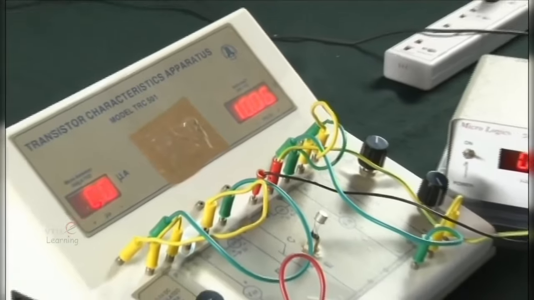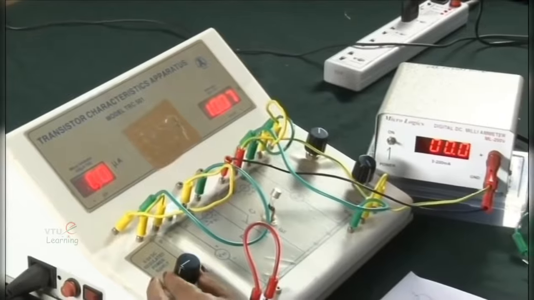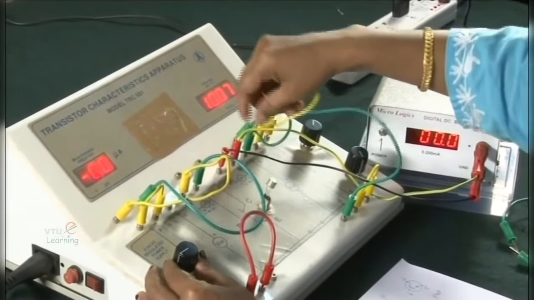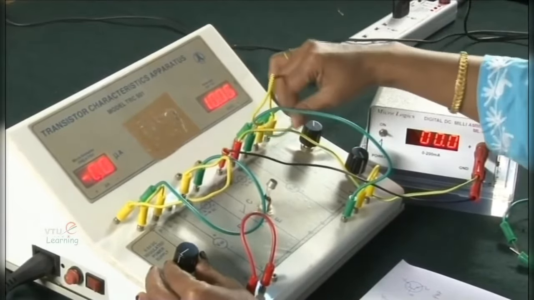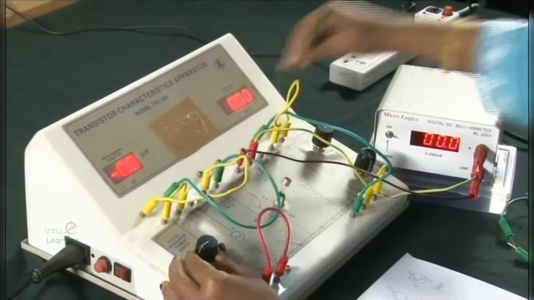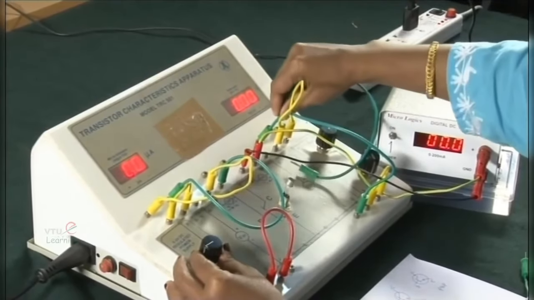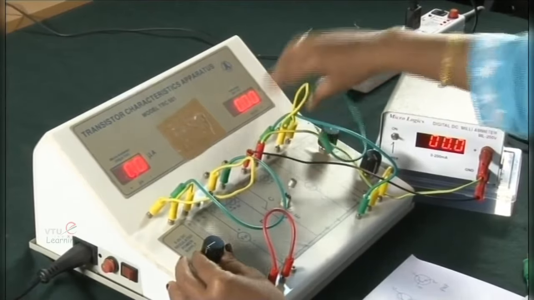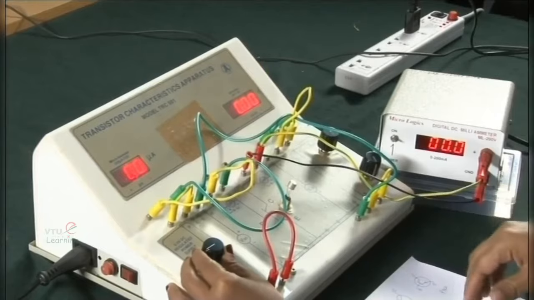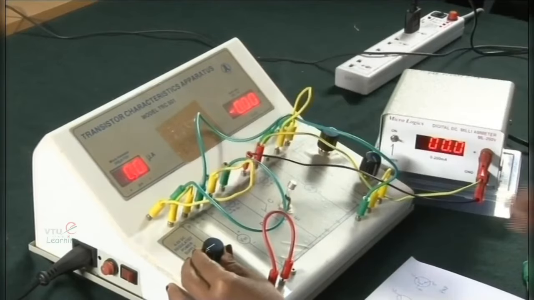Now record the readings by varying the input voltage, that is VBE. So in this kit the VBE is measured here.